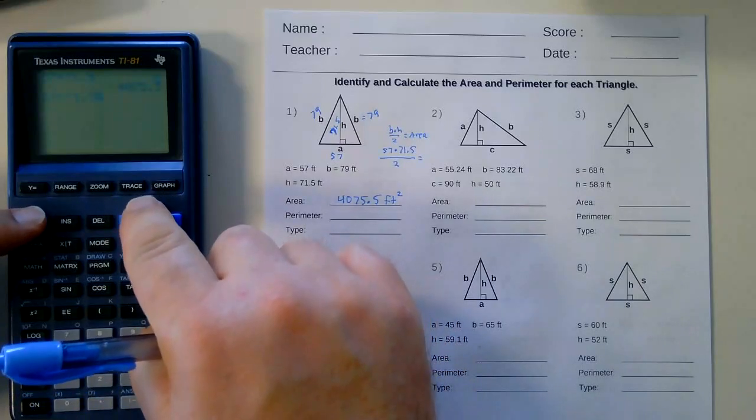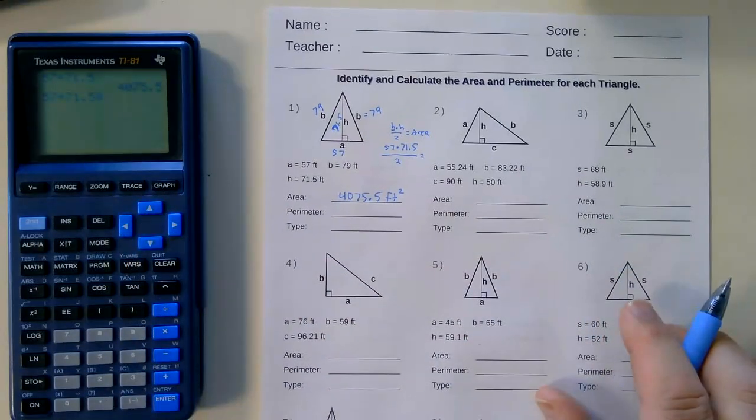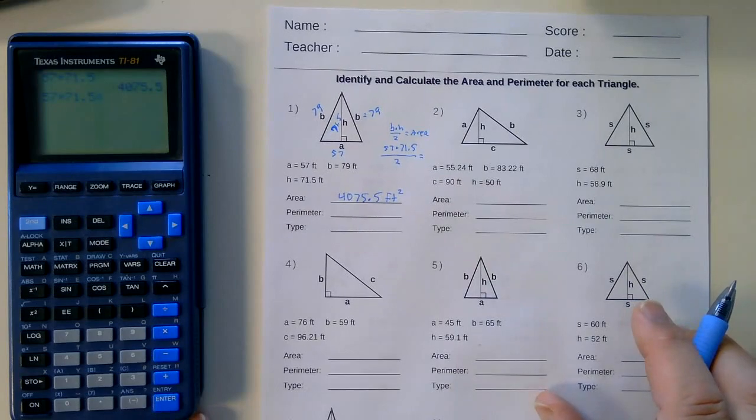Let's see if I can make that a little bit darker. So there you go. Maybe you guys can see that as well. Good. I think you can.